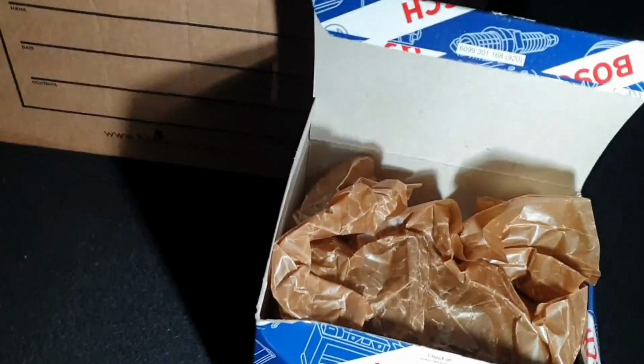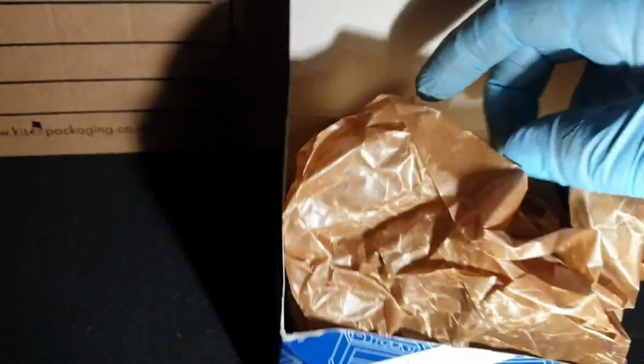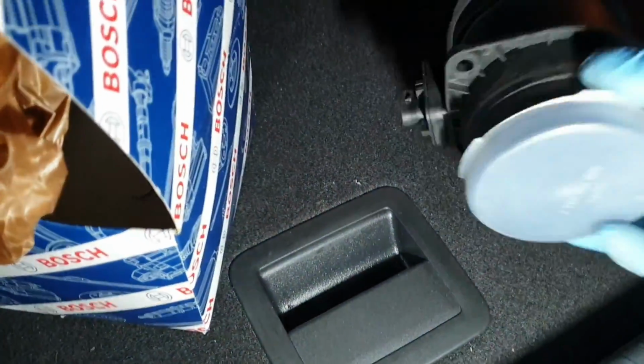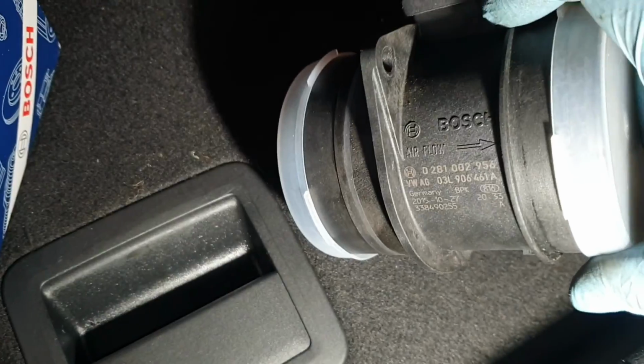I should have mentioned this before, that the mass airflow sensor is changed as well. As you can see, this is the Bosch box, but the Bosch mass airflow sensor is right now installed on the vehicle, and I think it's the old one.